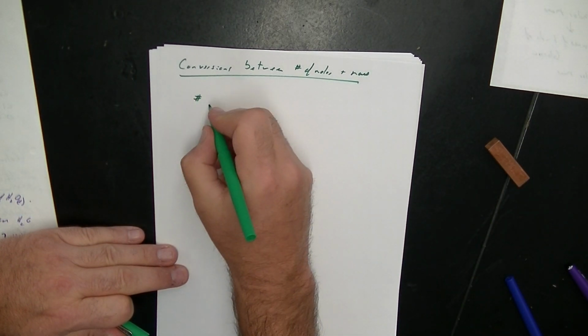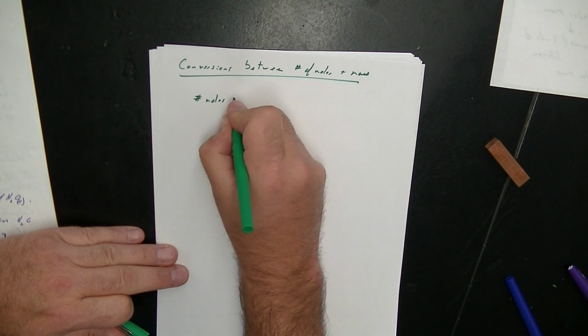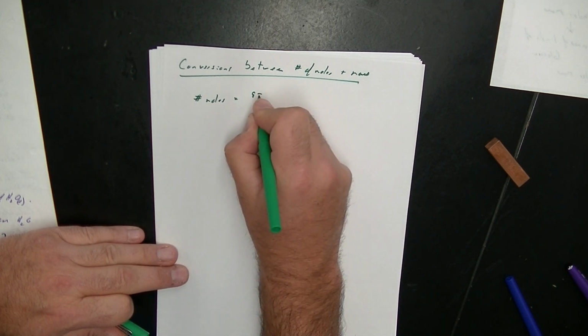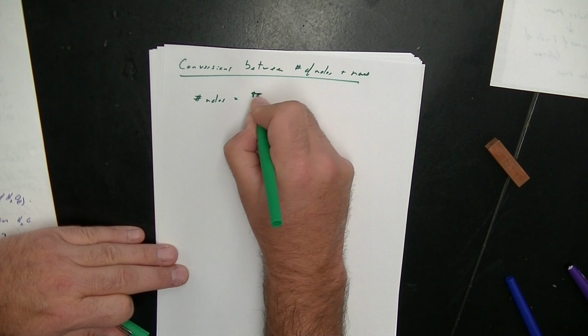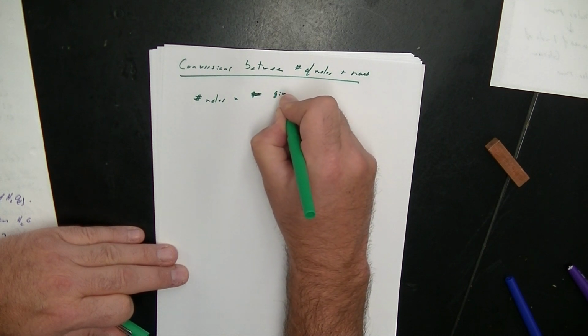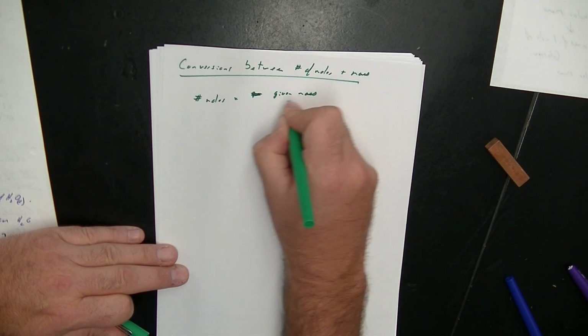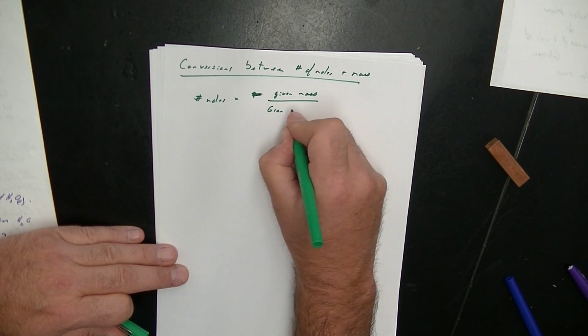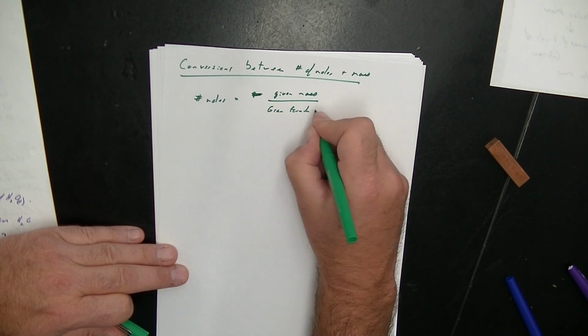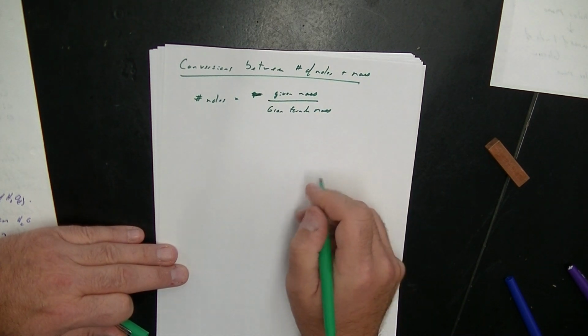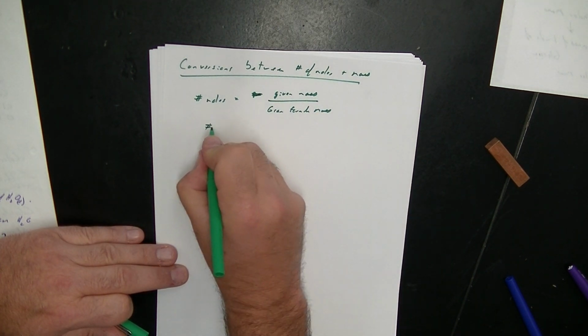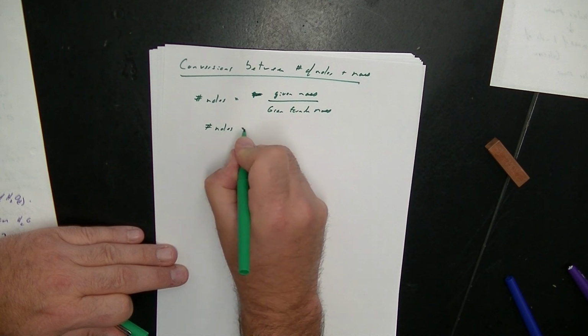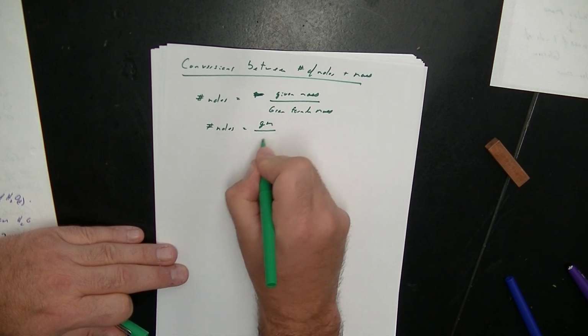I use a formula. Number of moles equals the given mass over gram formula mass. I write it: number of moles equals GM over GFM.